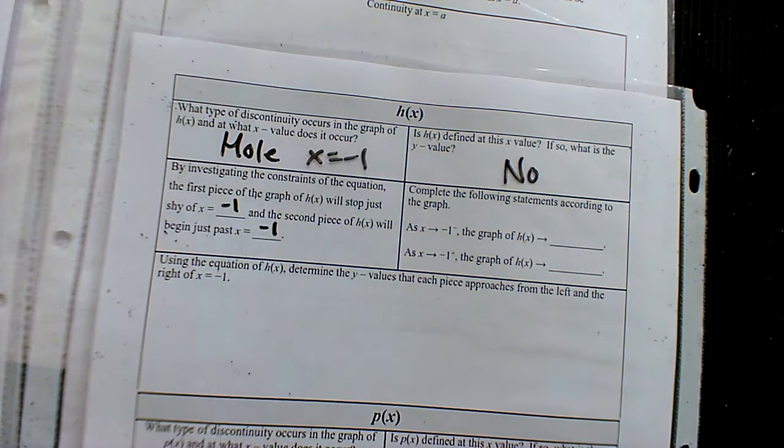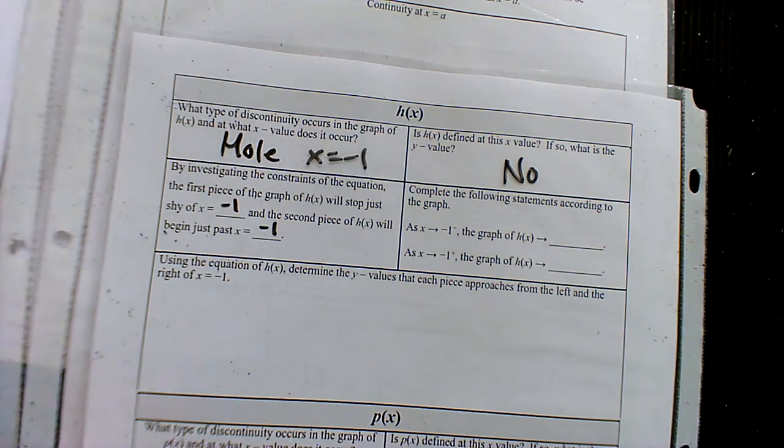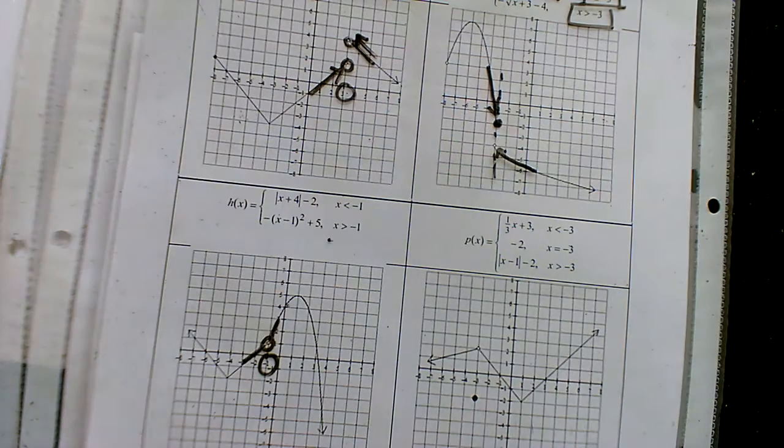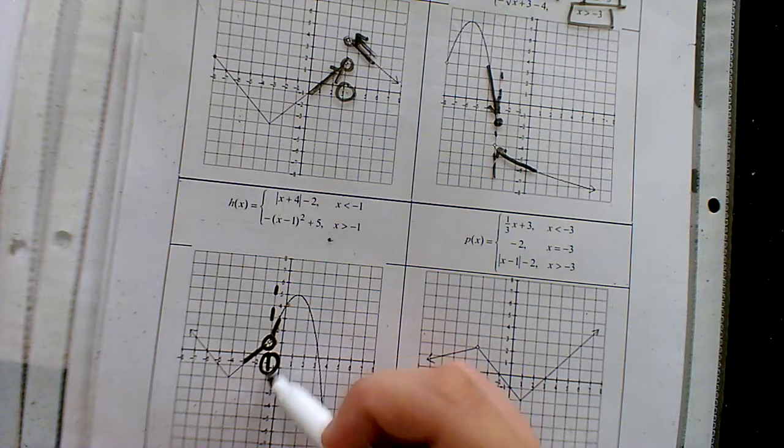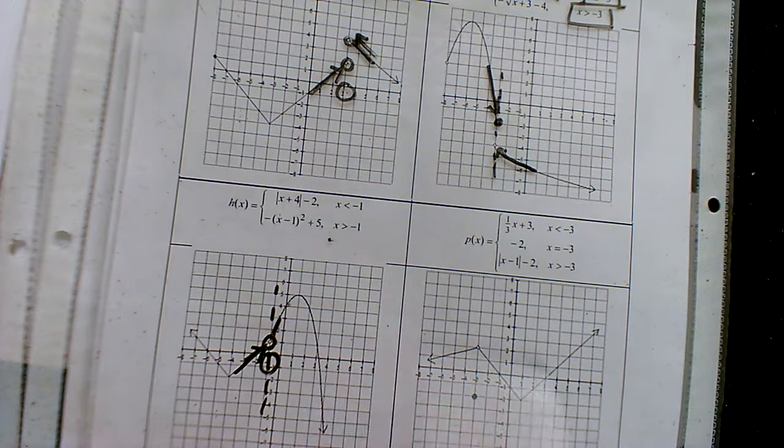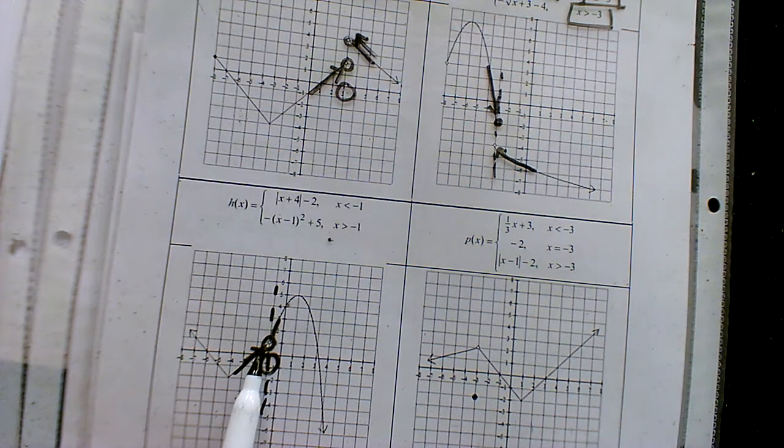All right, so let's see what's happening at this spot of -1 on the graph. We want to trace the left-hand side and the right-hand side. So here's -1. As we trace from the left, we get closer to the open circle, which has a height of 1.